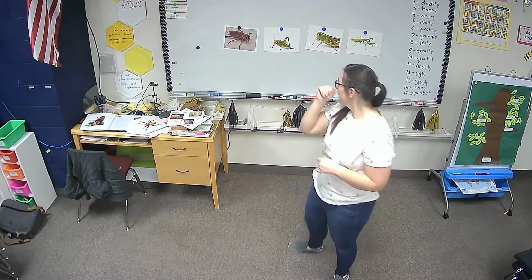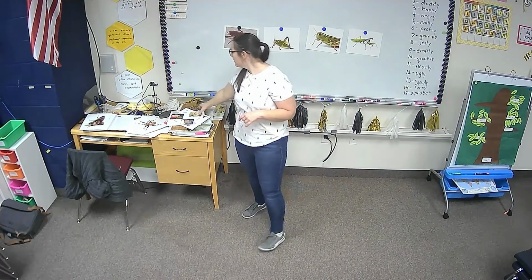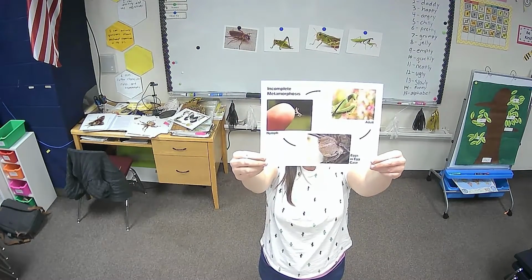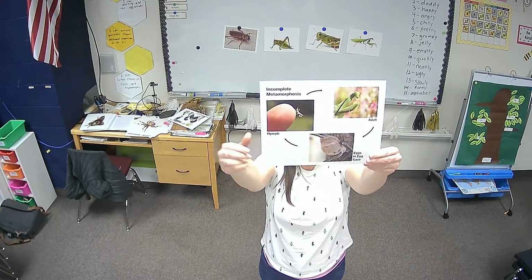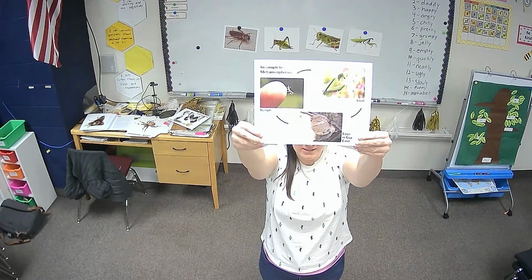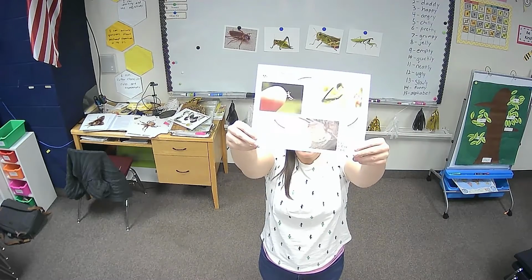These 4 insects, as they grow and develop, go through what we call an incomplete metamorphosis. Remember, there are only 3 stages in an incomplete metamorphosis. Today, we are going to act out those stages.